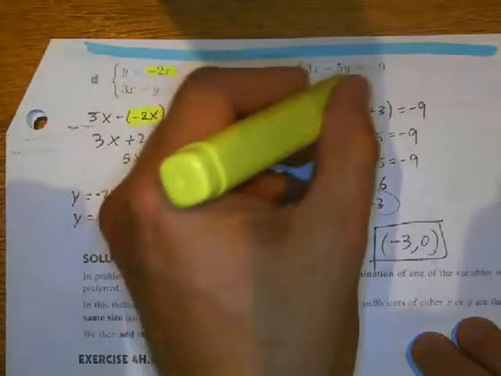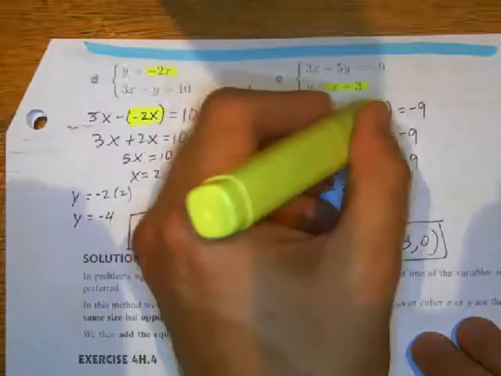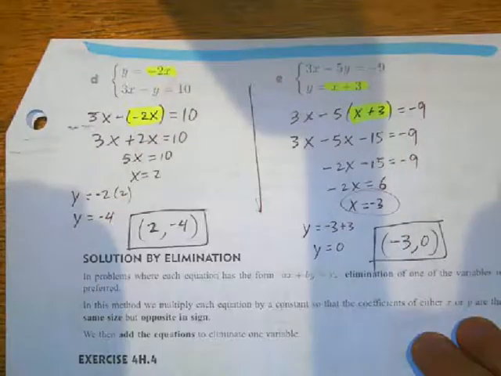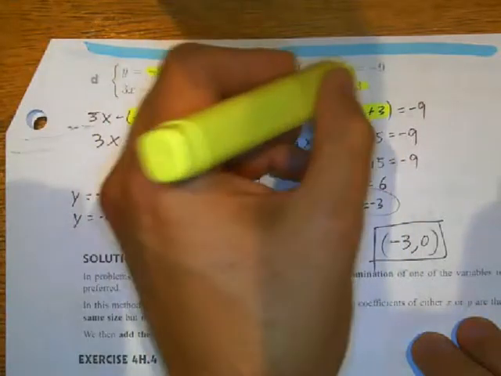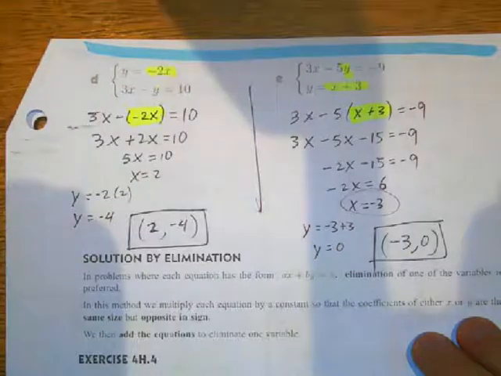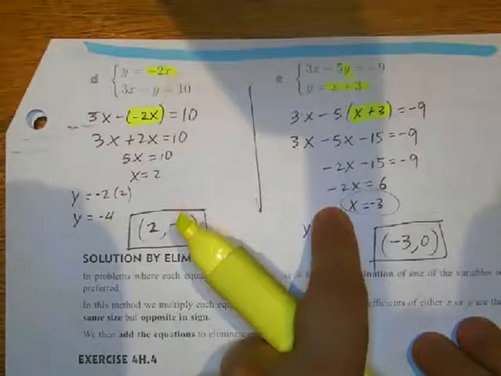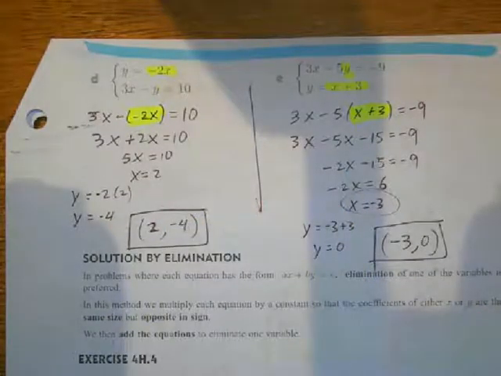Last one here, we know y is x plus 3. I'm going to substitute y in the first equation with x plus 3. Distributive property. There we go. Okay, hit pause if you need to check some more.